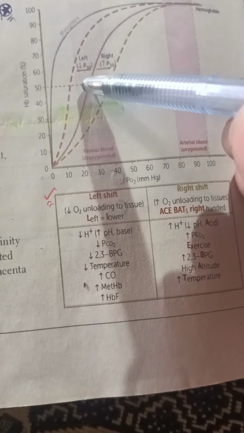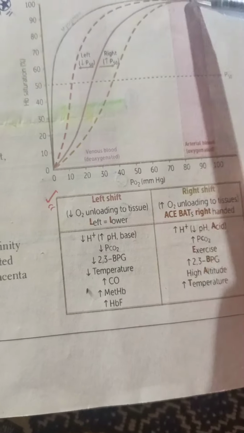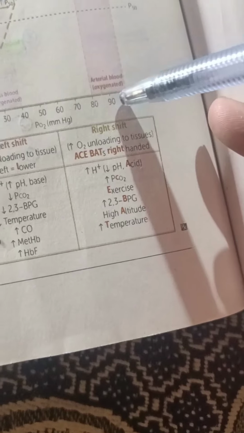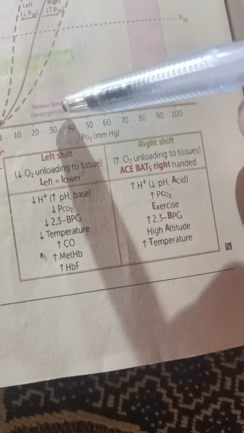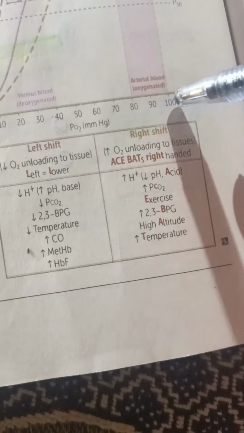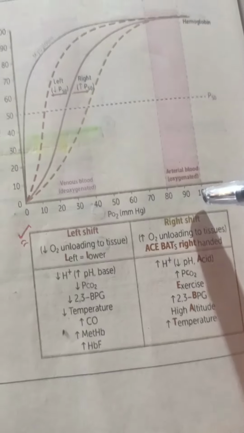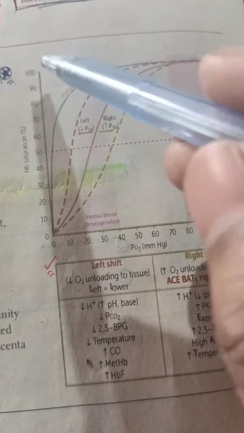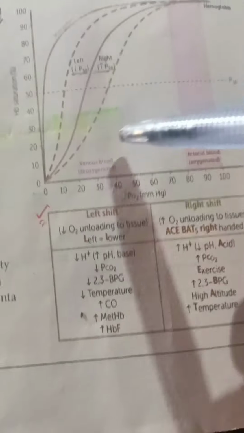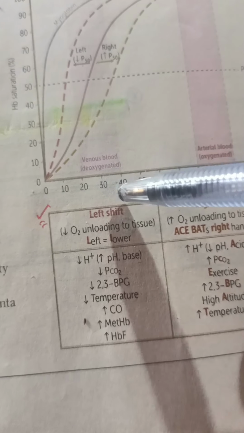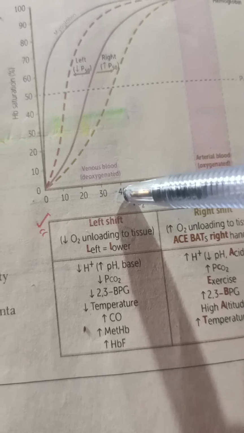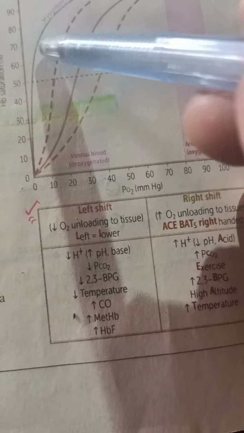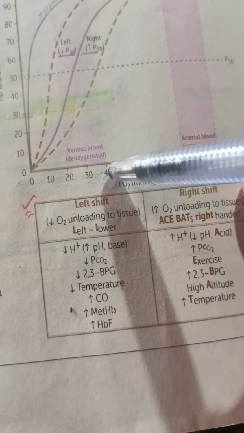This is the normal curve of hemoglobin, which is sigmoidal in shape. Basically, this is the arterial pressure of oxygen, and this is the venous pressure of oxygen, which is 40, and this is 100 millimeters of mercury. At 100 millimeters of mercury oxygen pressure, hemoglobin is 100% saturated with oxygen, and at 40 millimeters of mercury pressure of oxygen, hemoglobin is almost 70% saturated with O2.